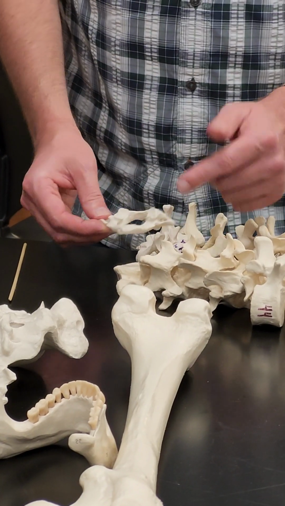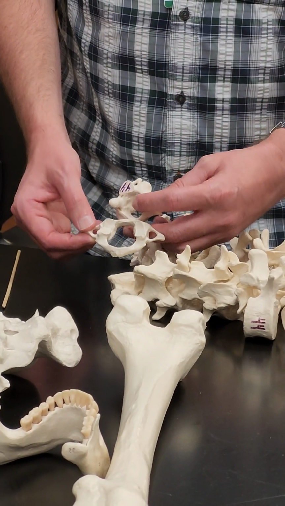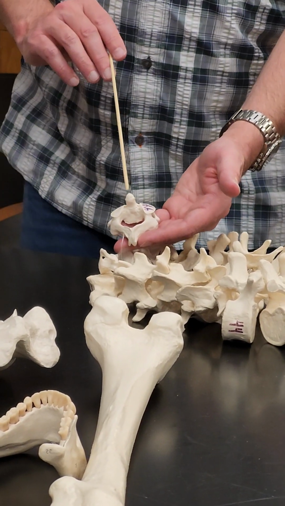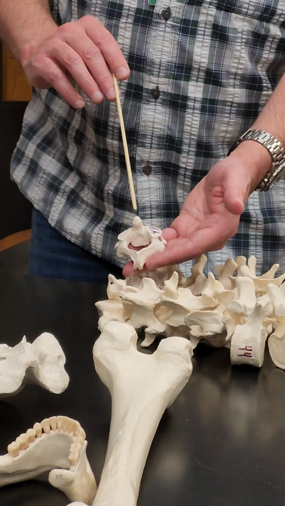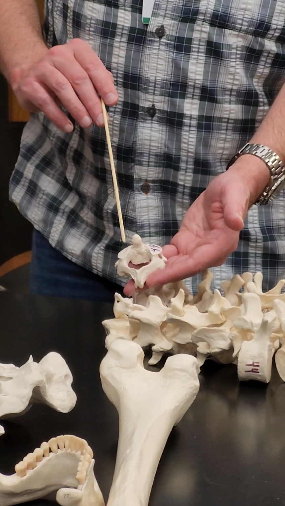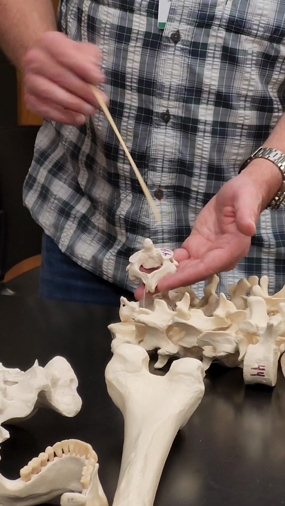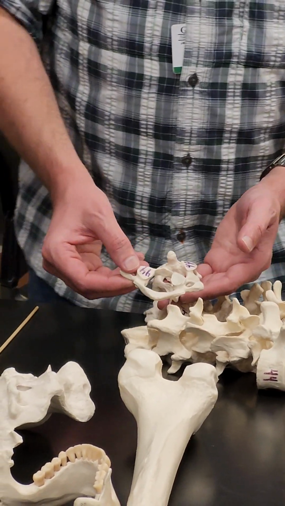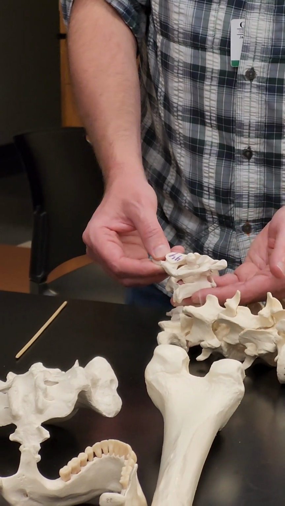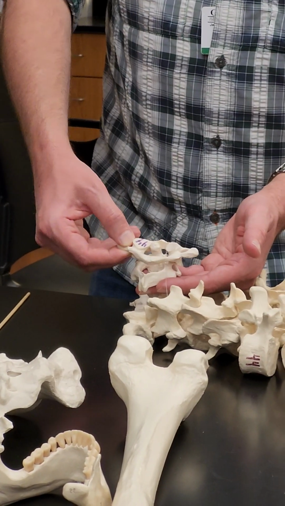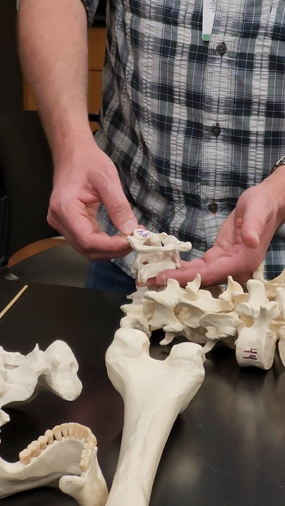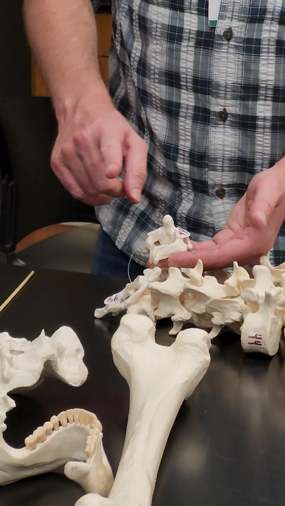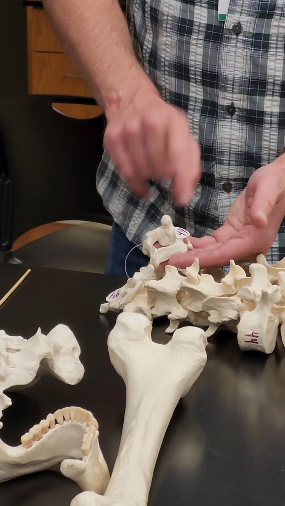Okay, that's C1. Now C2, its name is axis, and it is the only vertebra that has this vertical process here. This is called the dens process or the odontoid process. Depending upon what you see in your lab manual or textbook, you can see either term, dens or odontoid. What it does is allow the skull to rotate about the vertebral column without you having to move your entire body. Okay, just like that. So C1, Atlas, C2, axis, dens process.